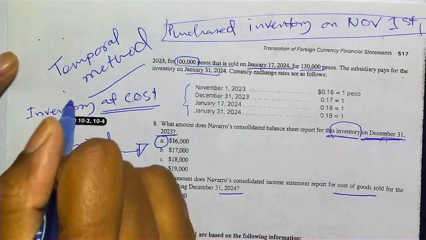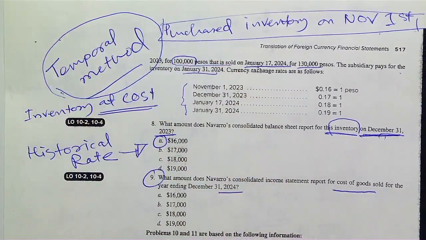Now, it's the temporal method. Who can help me? For the temporal method, cost of goods sold will be converted by using what rate? Mark. Current. Temporal method, look at the temporal column. Cost of goods sold will be converted by using the historical rate. Now my question is, Eric, for the cost of goods sold, which day do I have to look for its historical rate? The day I purchased, or the day I sold, or the day I paid, or the day I collected?